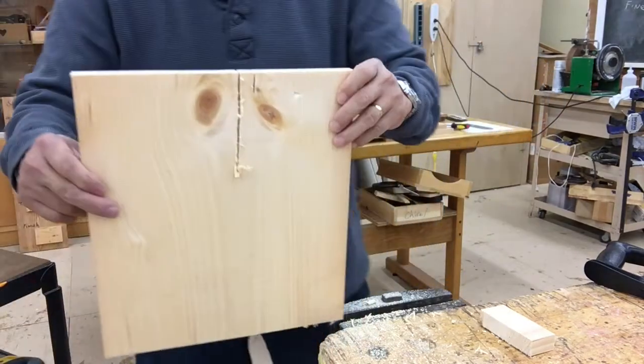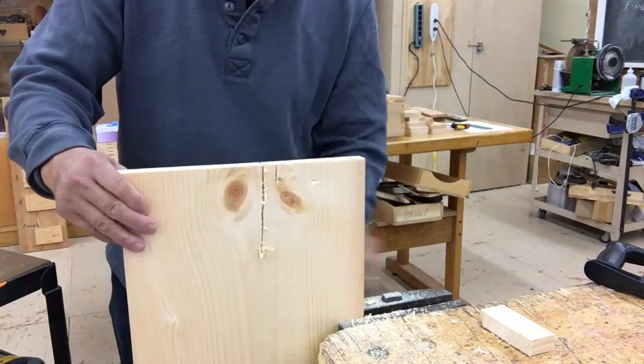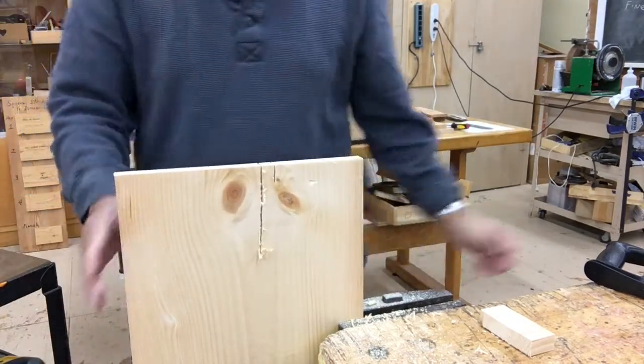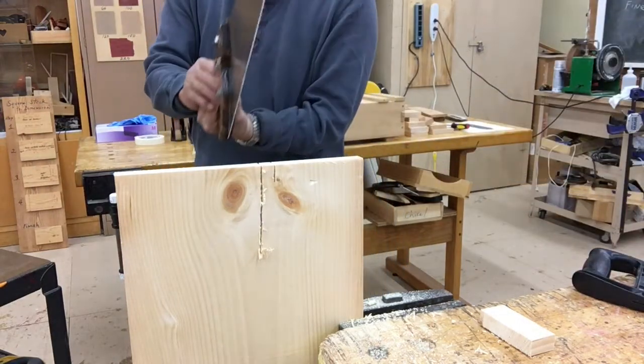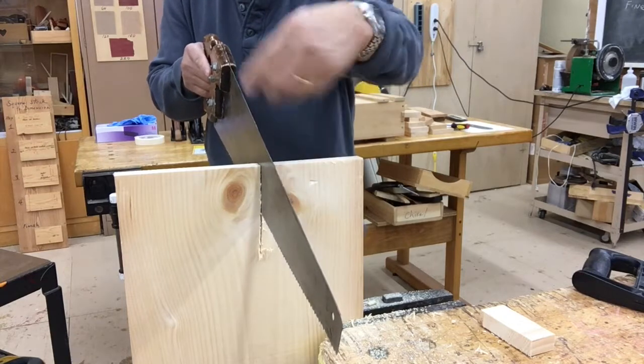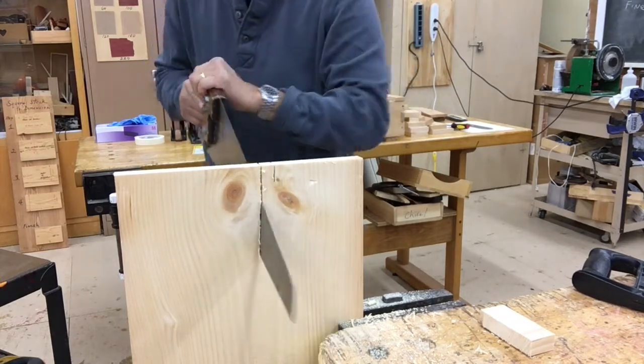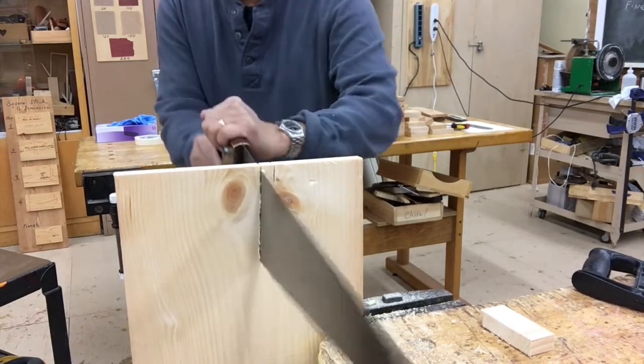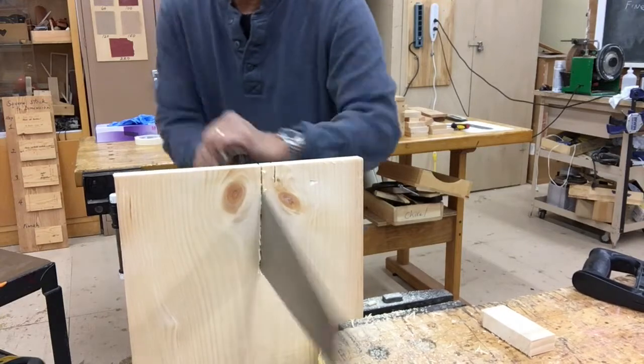Okay, so I'm going to try to finish this one out for you, and you can see that when you cut with the correct saw, it's actually easier. Now, of course, you should oil it, you could lubricate it, you could put wax on it to make it a little bit better, but you just got to take your time.